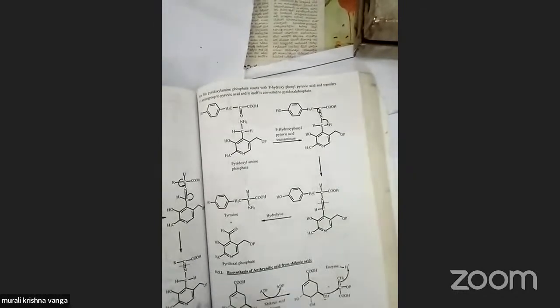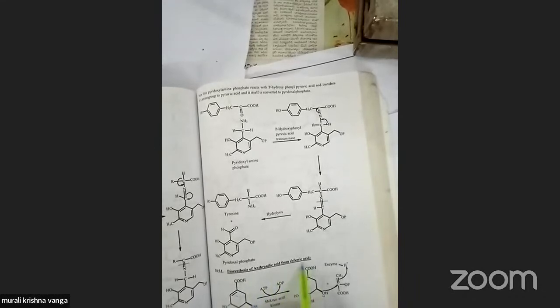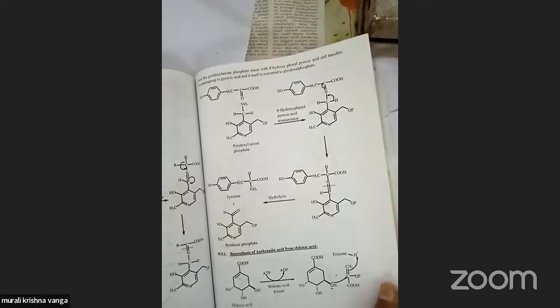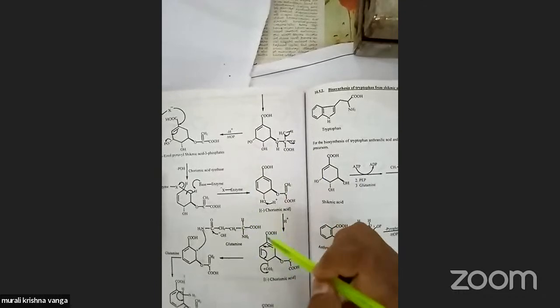Next, biosynthesis of anthranilic acid from shikimic acid. When this shikimic acid undergoes phosphorylation, followed by reacting with phosphoenolpyruvic acid and then some cyclizations, anthranilic acid is the product.